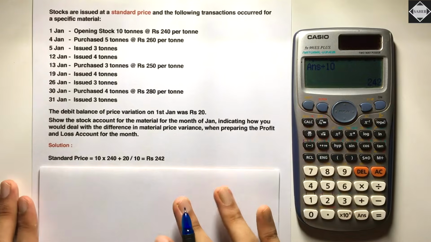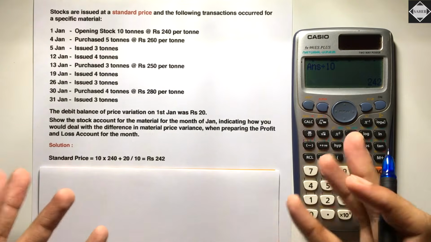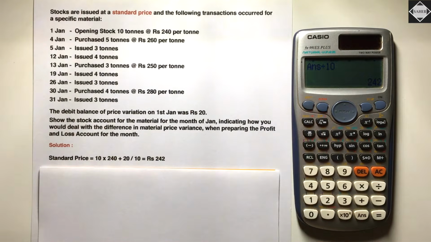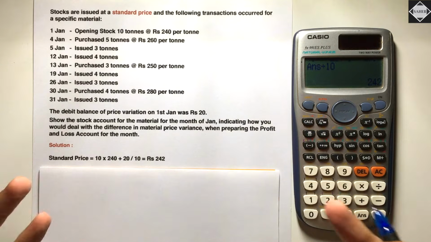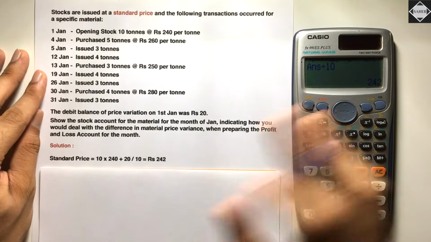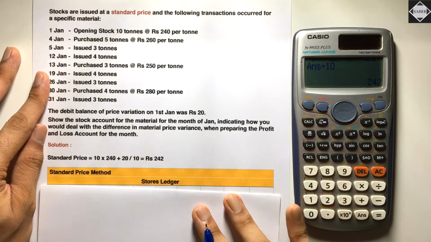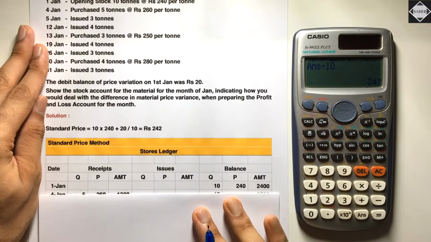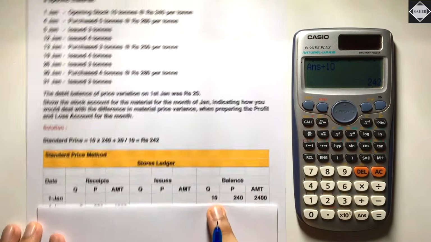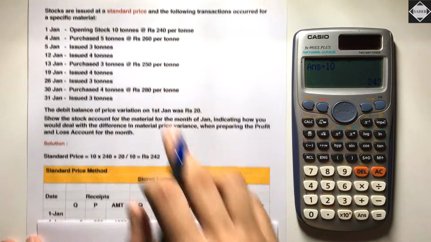So let's just do that. It's really simple, and the way of preparing the store ledger is exactly like the replacement method. We'll combine everything that way. There are no different lots, everything will be combined. Right, so let's begin. See here, stores ledger. On 1st January we took the opening stock, 10 tons, 240 per ton.